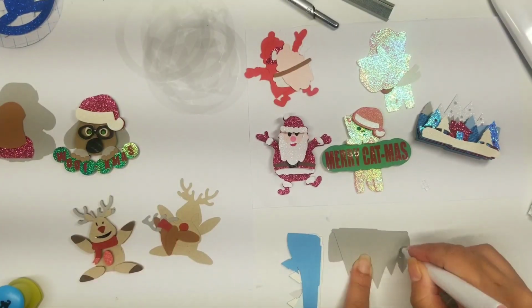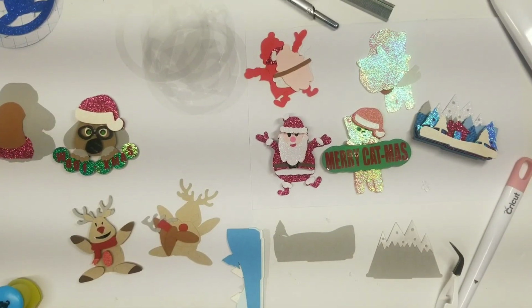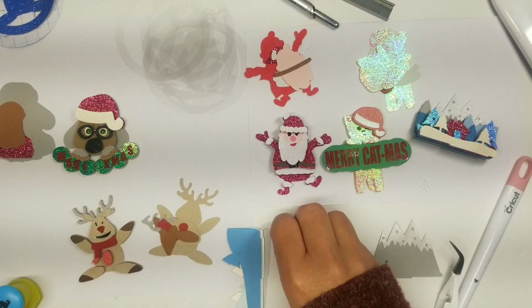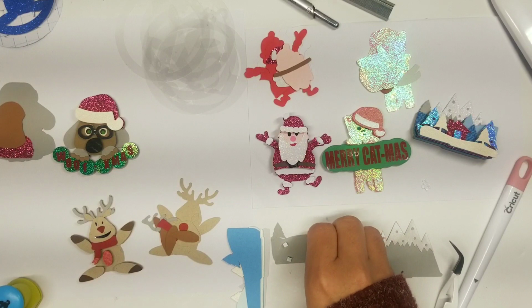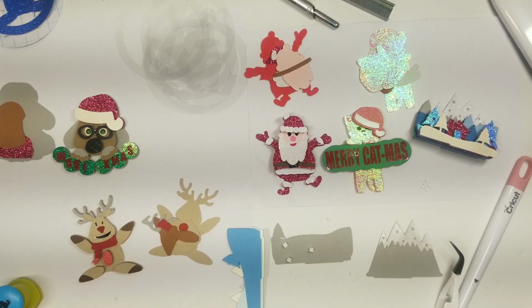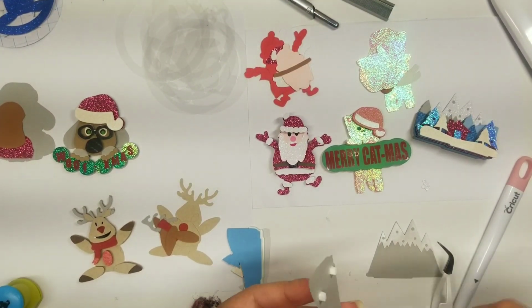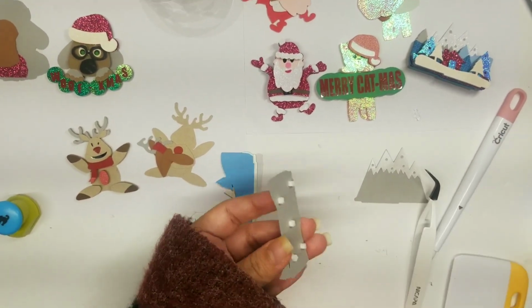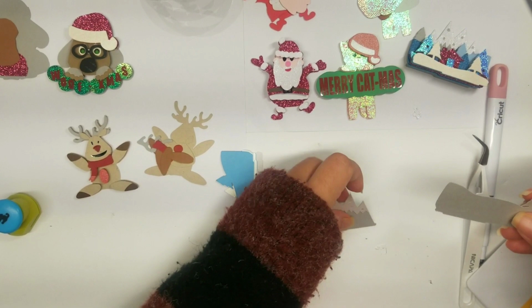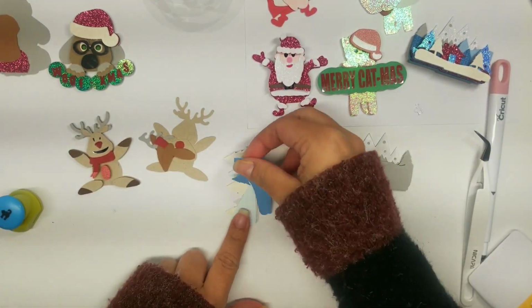I'm just making a small mark here to remember where I can actually put foamy dots so they won't be flying. And using the reference that I mentioned, we can make sure that the face is definitely even. You will be able to notice that once you put all the pieces together, because they are even.